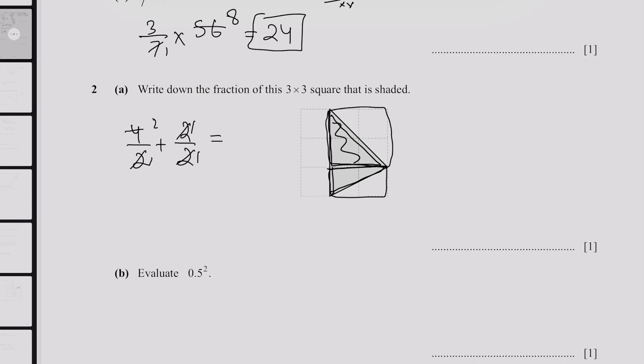So 2 plus 1 is 3. So 3 squares is the shaded region of these 9 squares. So the fraction would be 3 over 9, which equals 1 over 3. So this is going to be our answer.